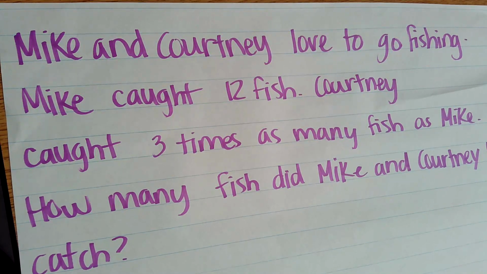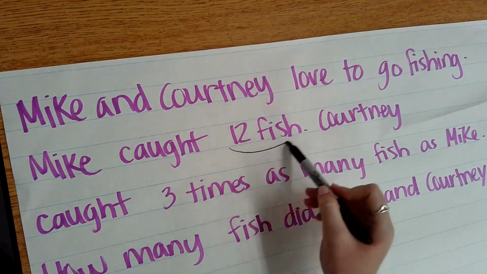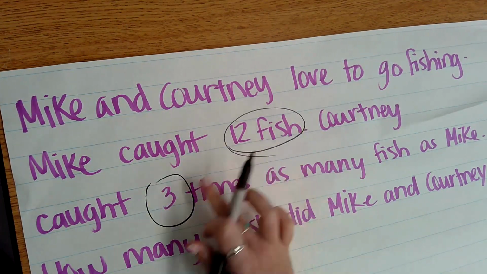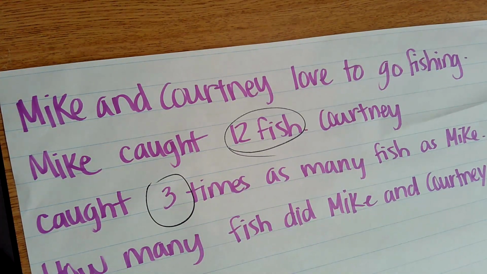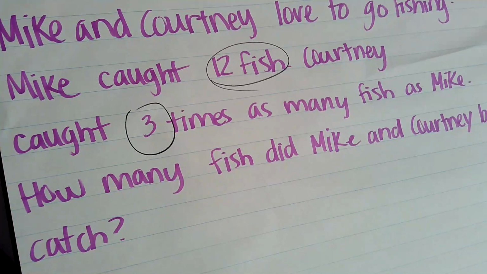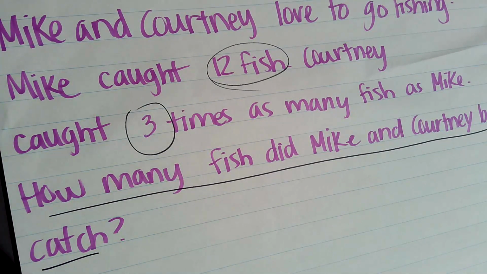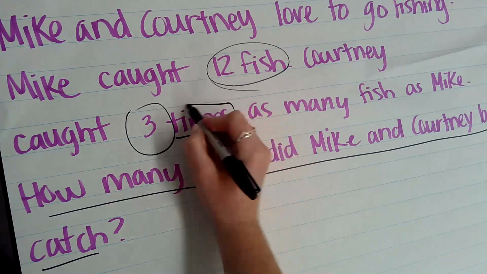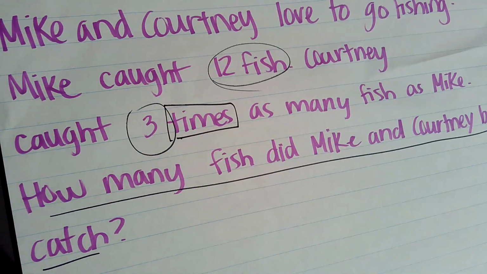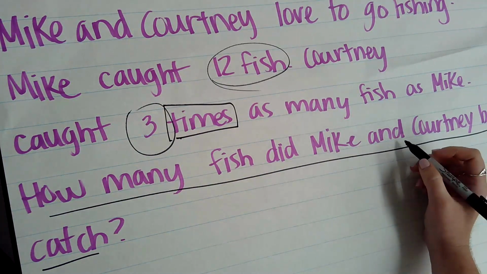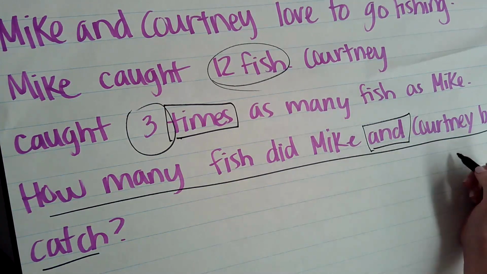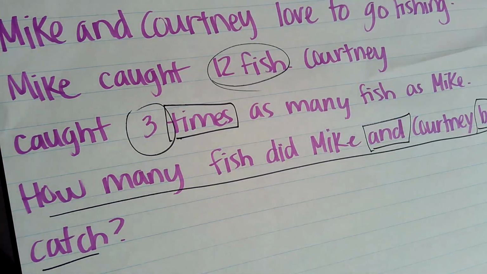So again, first thing I have to do is circle those numbers and the labels. I've got 12 fish and 3. Now I'm going to underline my question. How many fish did Mike and Courtney both catch? For the keywords that I'm going to box out, because this is a 2-step problem, there might be a couple of different types of keywords. I see one right here. Courtney has 3 times as many fish. How many fish did Mike and Courtney both catch?